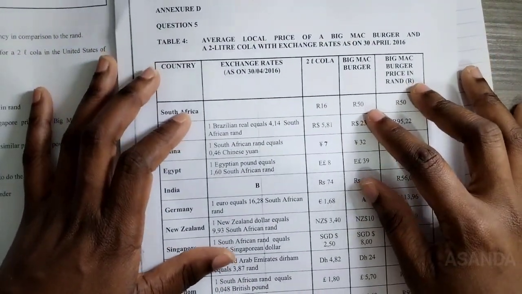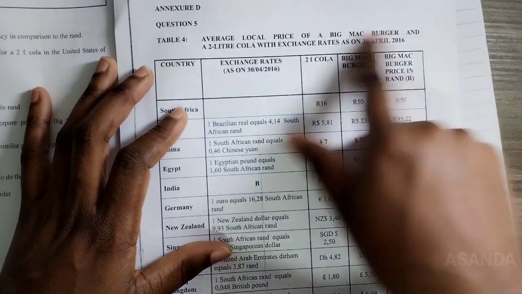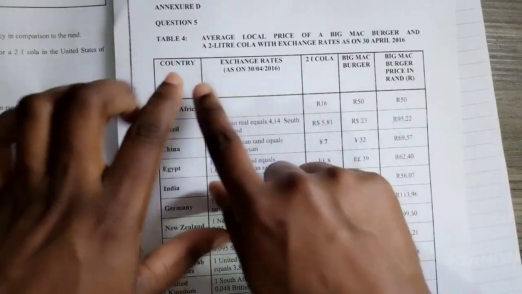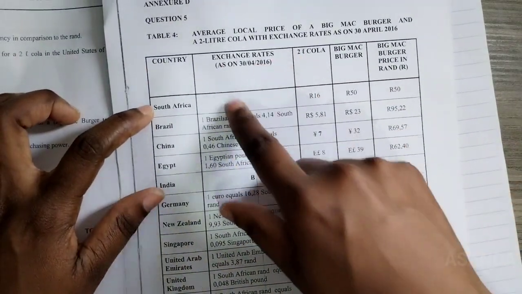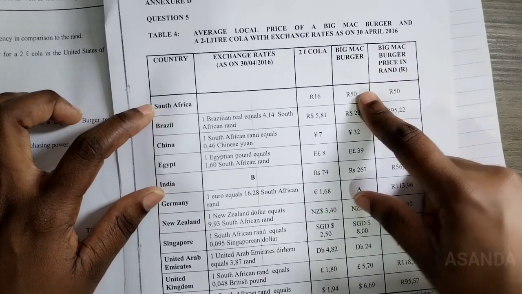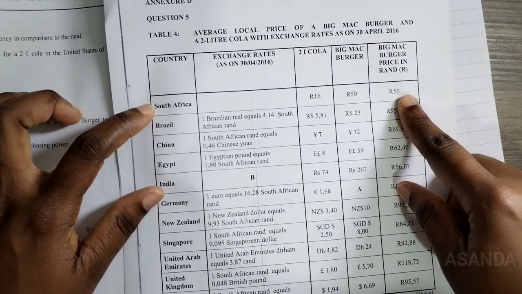So Table 4 in Annexure D says average local price of a Big Mac burger and a 2-liter cola with exchange rates as on 30 April 2016. So we have the countries, South Africa, exchange rates. A Coca-Cola is 16 Rand, a Big Mac burger price in Rand is 50 Rand.